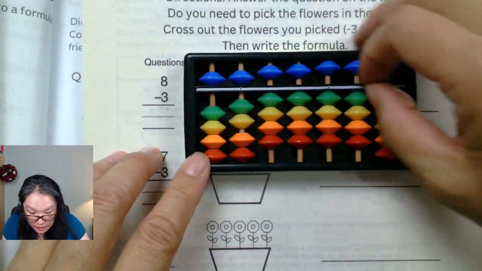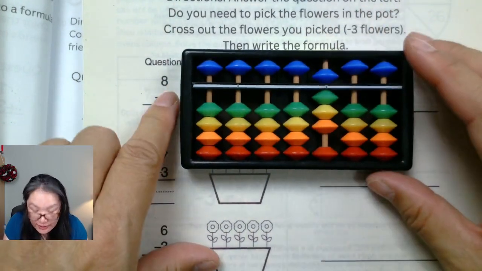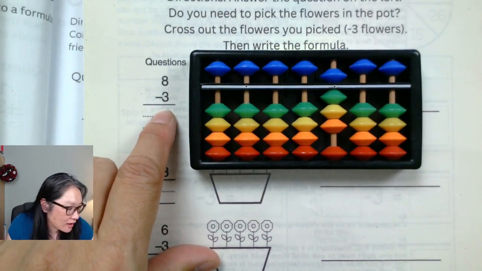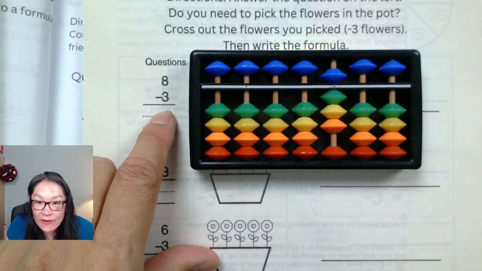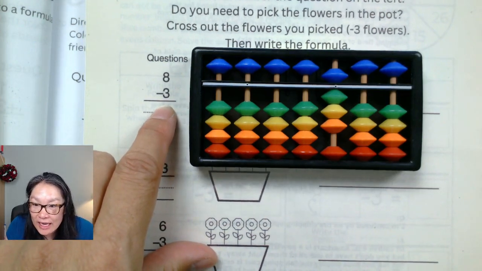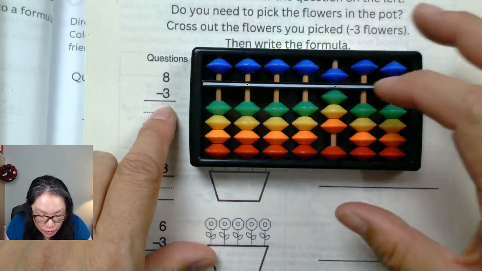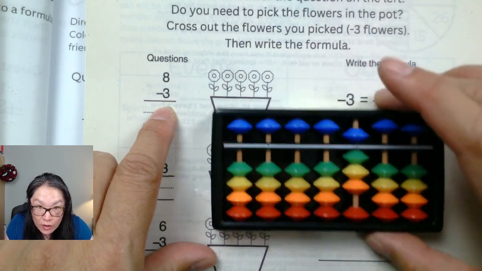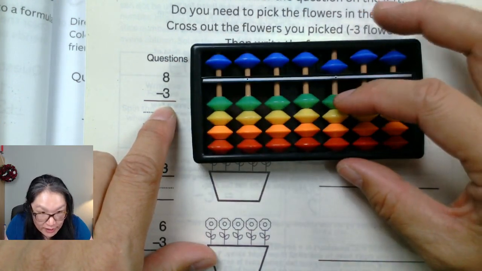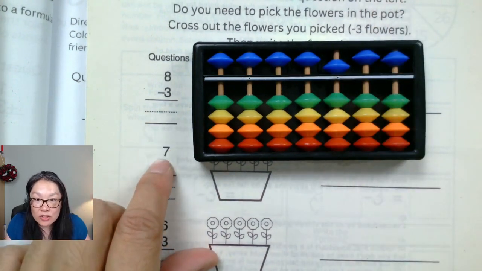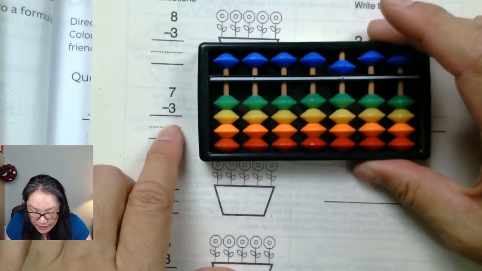Here is a question. If I have 8 and I minus the 3, can we do it? So we do not need to go to the 5. We just need to take away the 3. Don't go too far ahead. Only do what's needed. So the answer is 5.